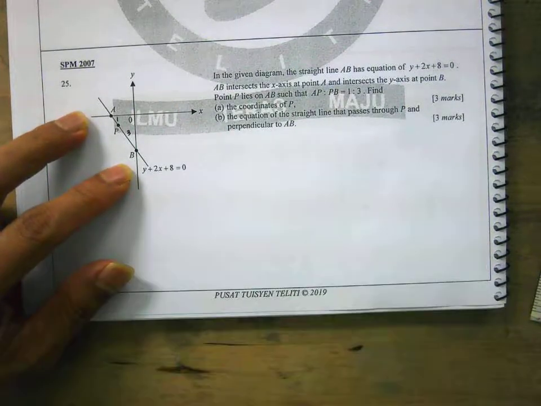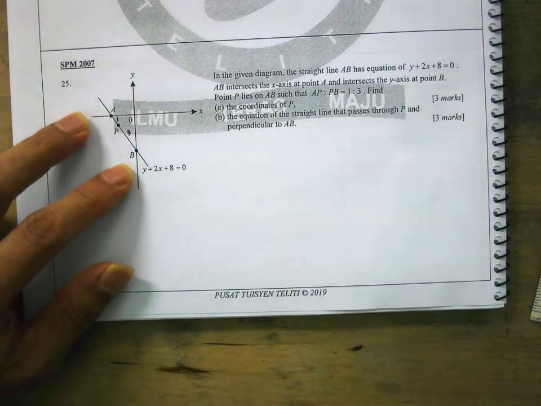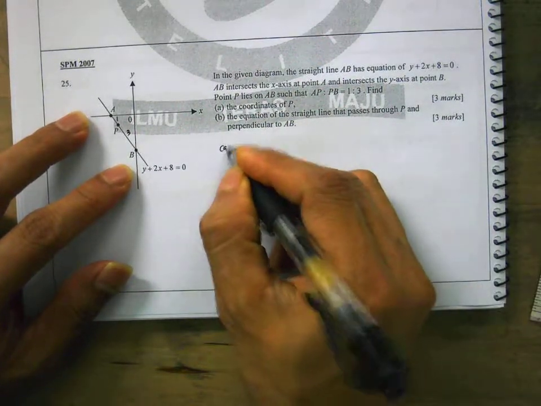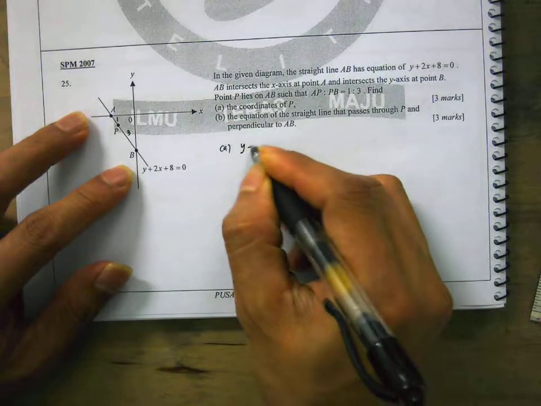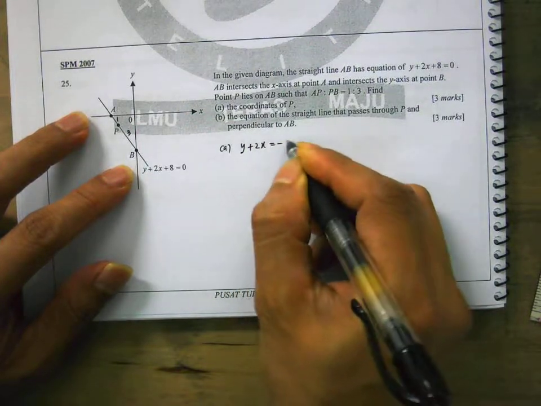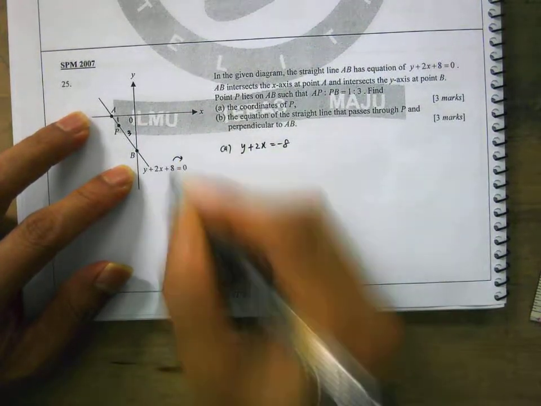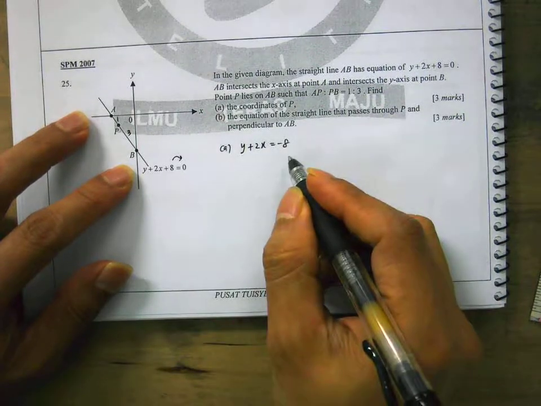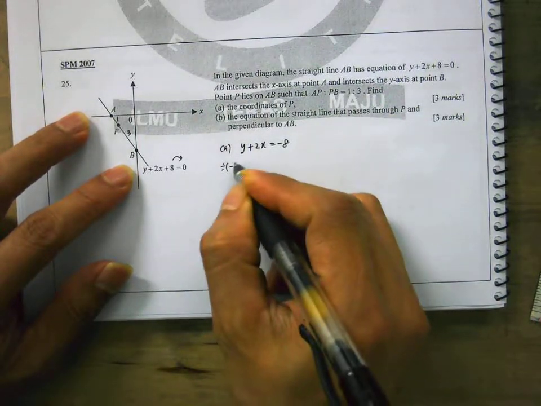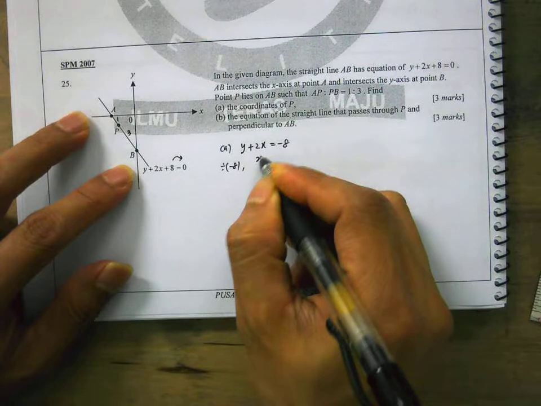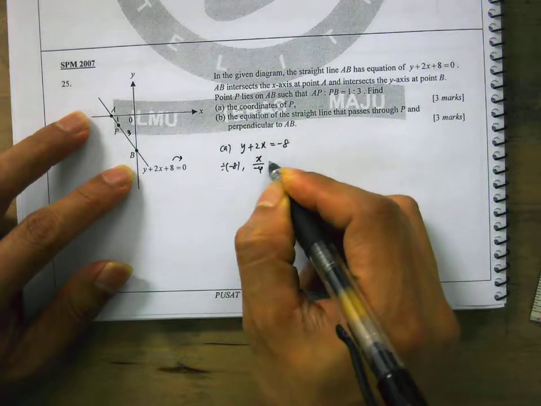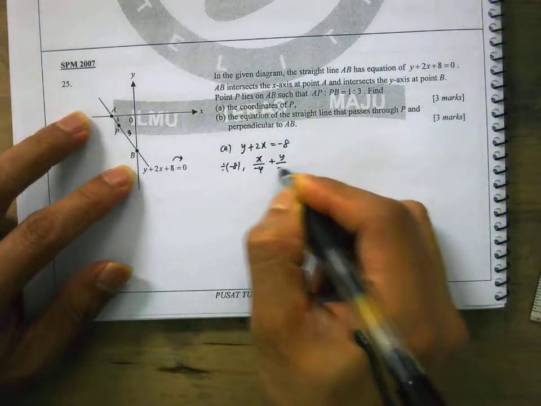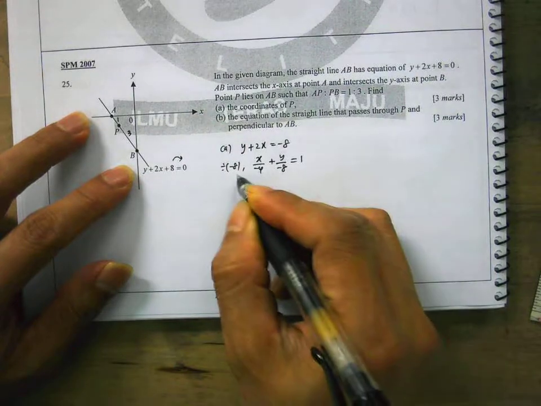I know some people may want to do this with x-axis y equals 0, y-axis x equals 0. We can do that. But I think one of the easiest ways, in my opinion, is to change to intercept form. I bring 8 over, I get -8. I divide everybody by -8. So x over -4 plus y over -8, the result is 1. I need to divide by -8 to get 1.